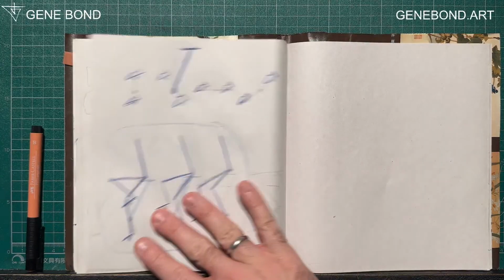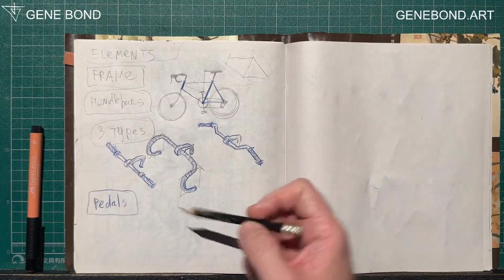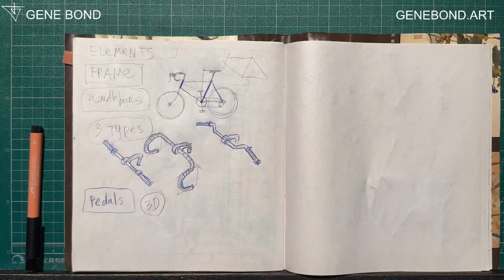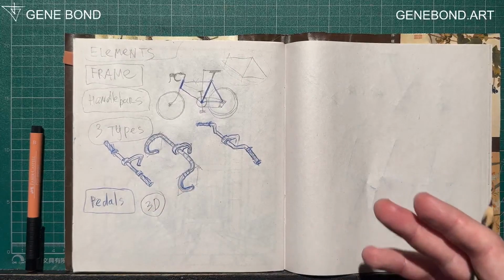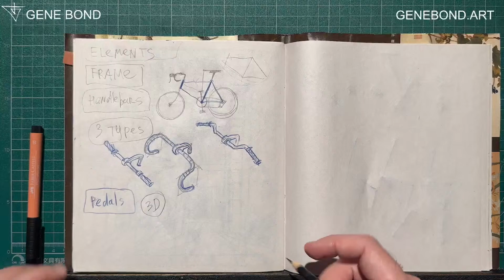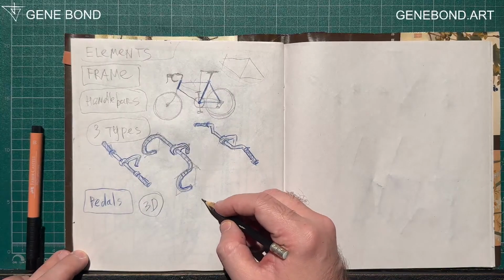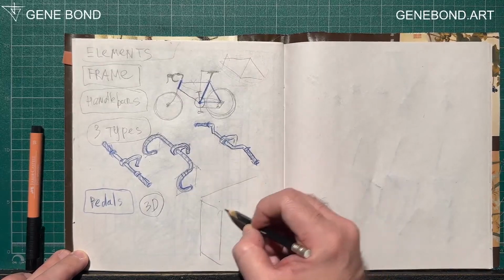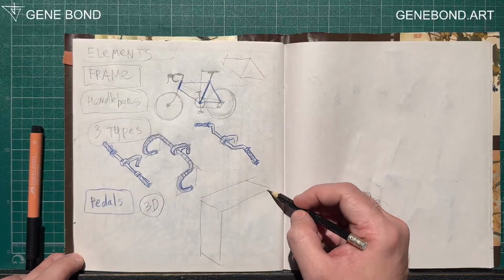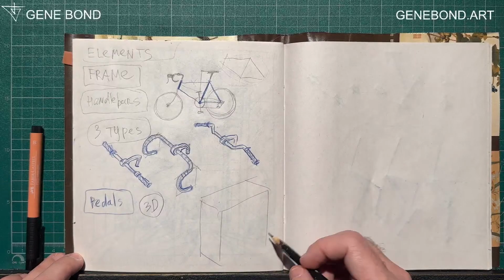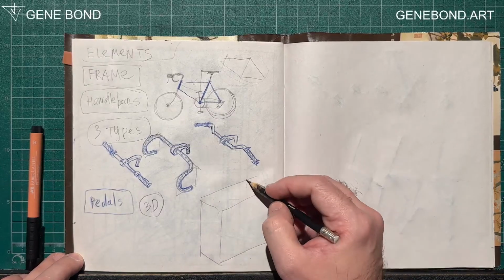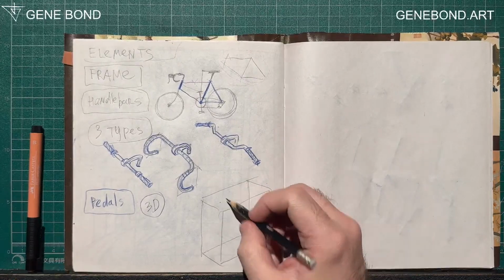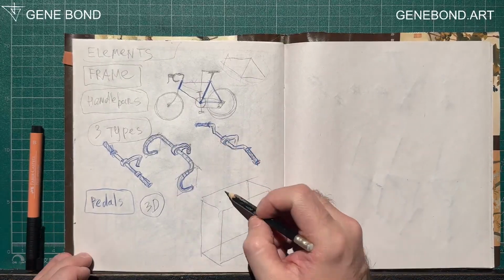And then for pedals, what is also important is the 3D aspect of it, like how to draw this block in perspective. So we draw a box, so just practice drawing it separately.